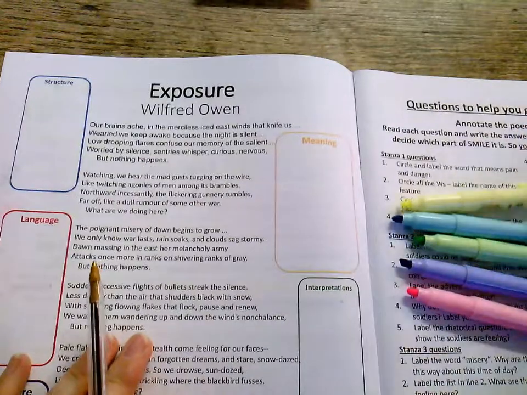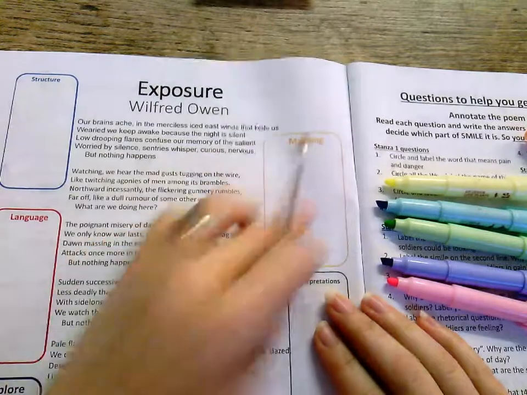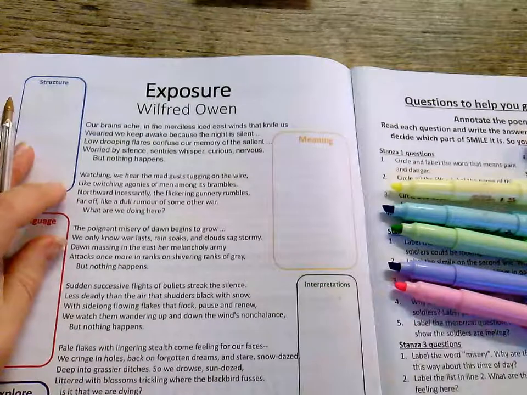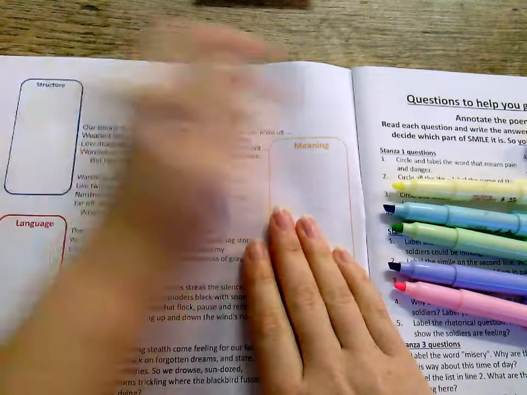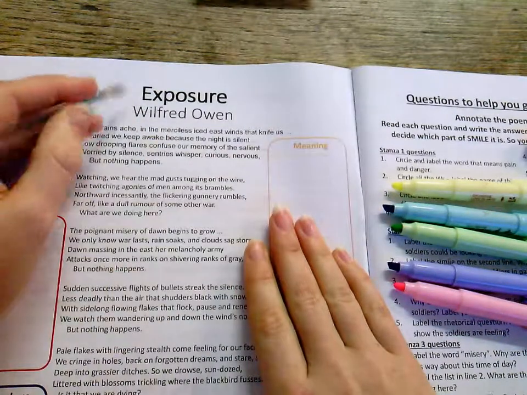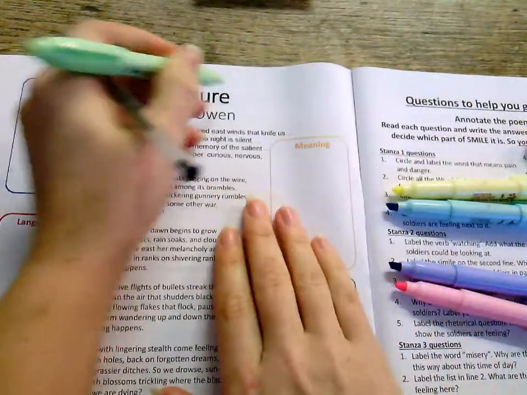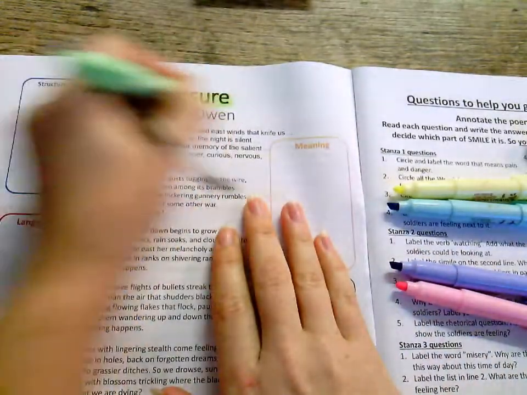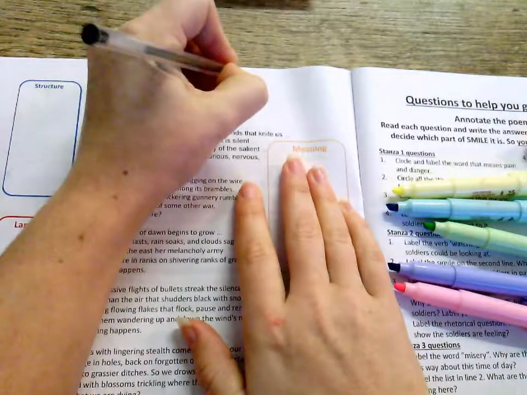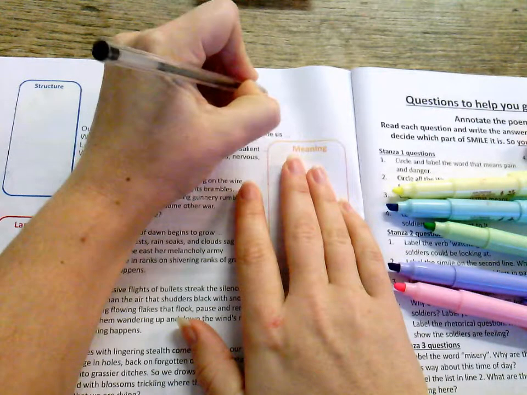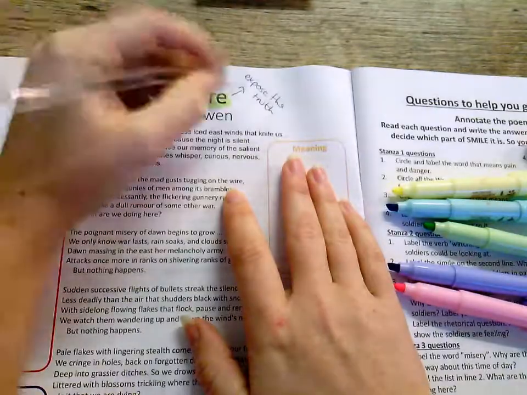Okay. So I've got my highlighters ready for SMILE, and I've got the information around the outside to help me and guide me. So the first thing that I think I want to do is look at the title, because the title of the poem, there's lots of interpretations we could have there. So interpret is green. So I'm going to look at exposure, because I already know it's got a double meaning. Expose, as in the truth, which links to the intention, the poet's intention there.